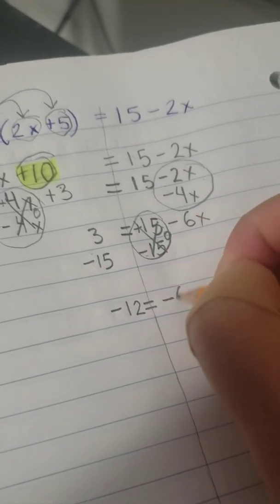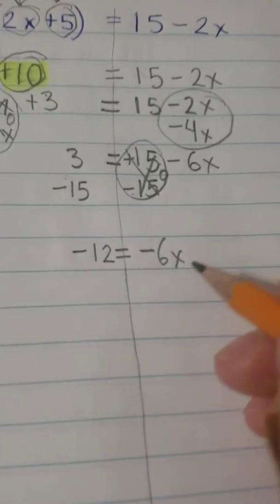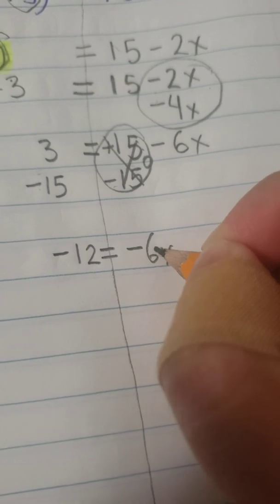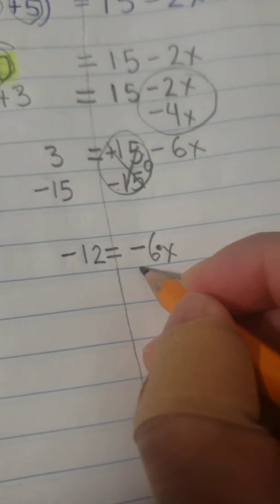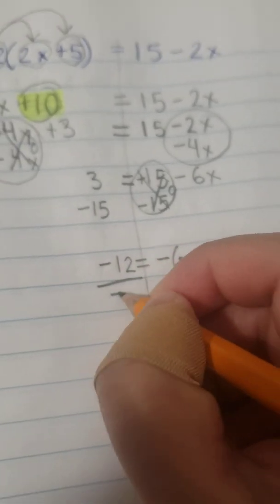Bring down your -6x. Now the last thing here is that we notice that this -6 is next to that x, which simply means that it's multiplying. So we have to do the inverse, which is divide by -6. And we do it to both sides.